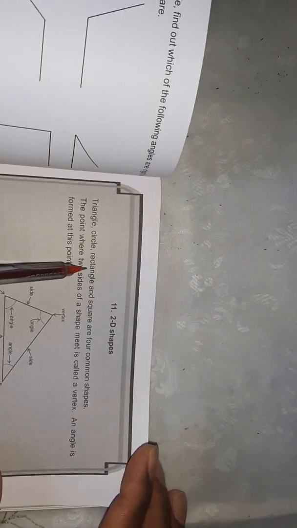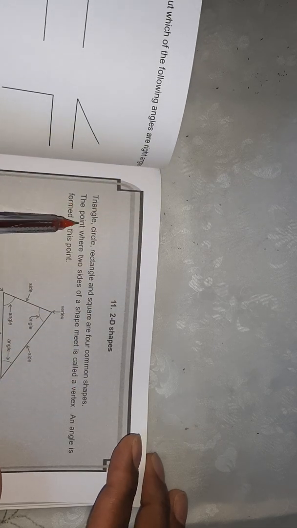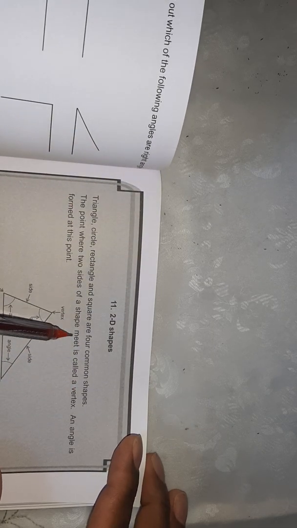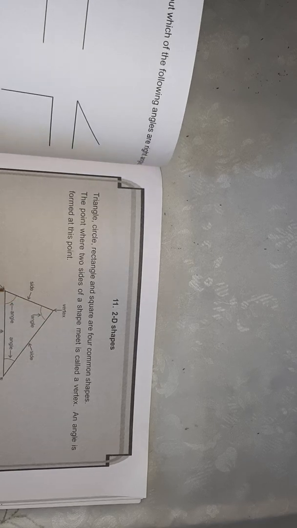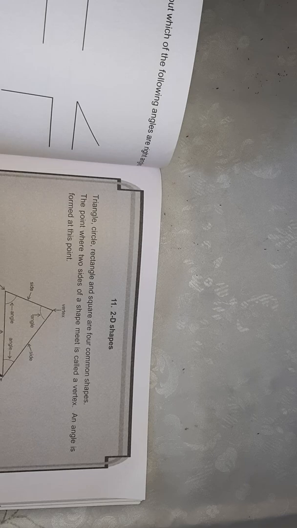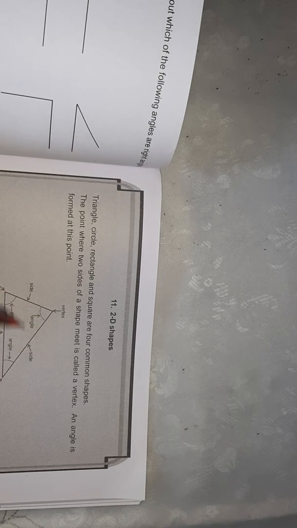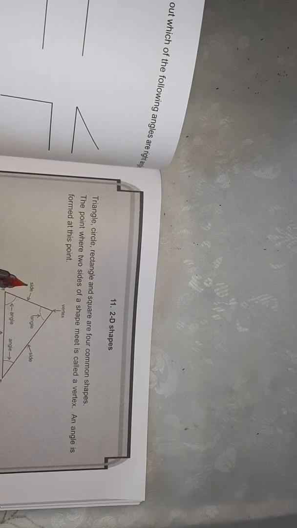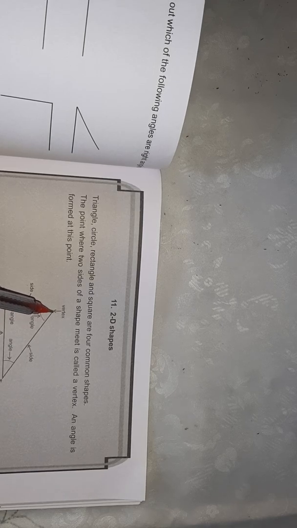Triangle, circle, rectangle, and square are 4 common shapes. The point where 2 sides of a shape meet is called a vertex. Alors, allons prendre cette ligne. Vous voyez cette ligne? Et cette ligne. Vous voyez où ça se rencontre? Ici. Alors, je reprends cette ligne. This is a side. And also this is a side. Side veut dire les côtés. Vous voyez, dans un triangle, il y a 3 côtés. 1, 2, 3. And they meet here. This is called a vertex.